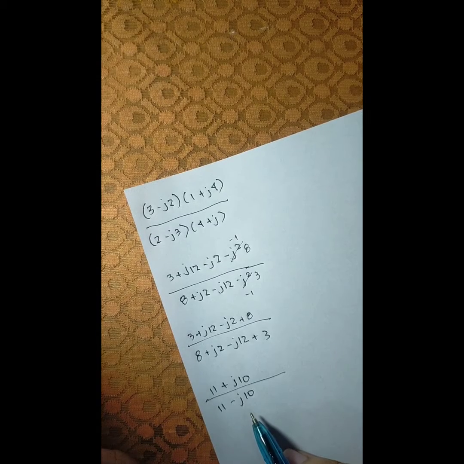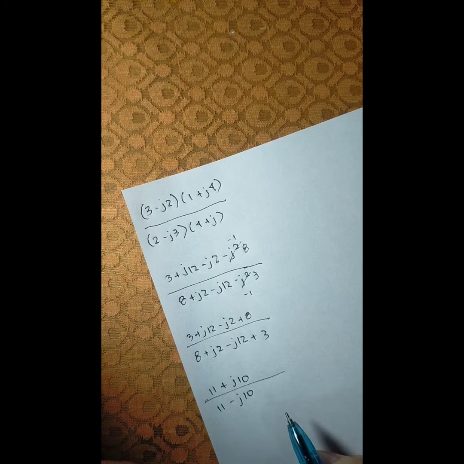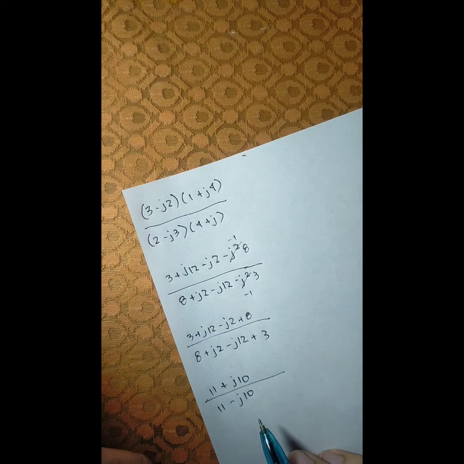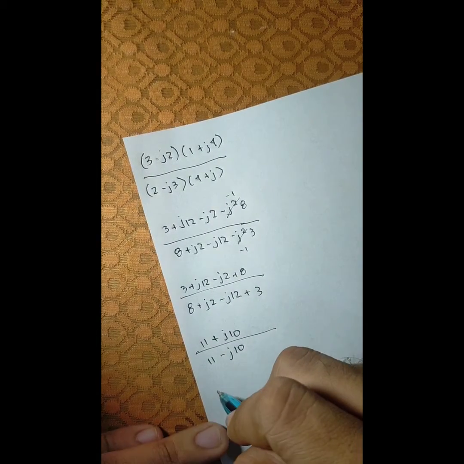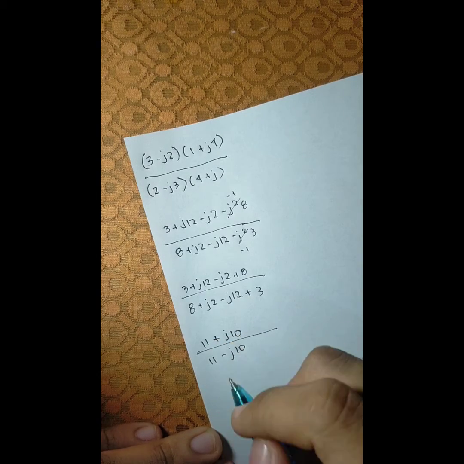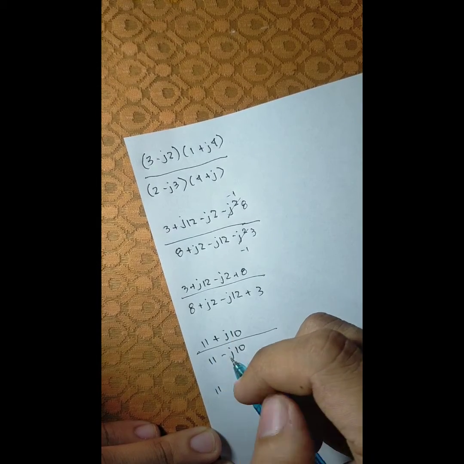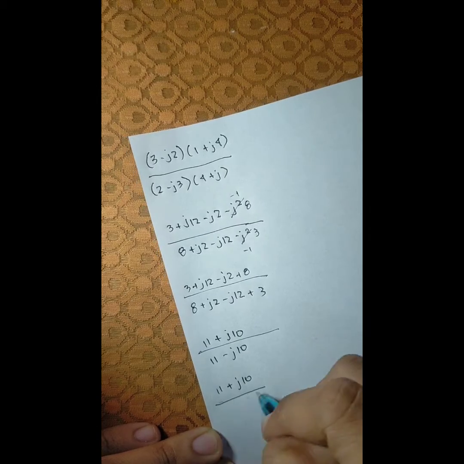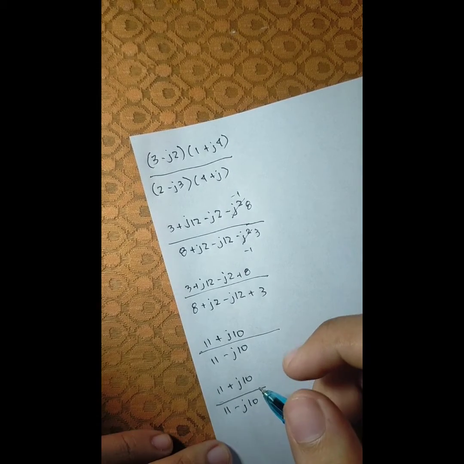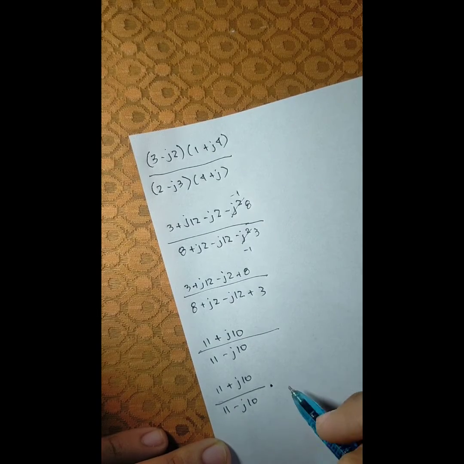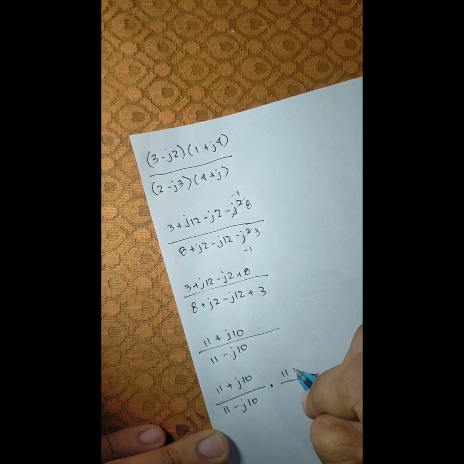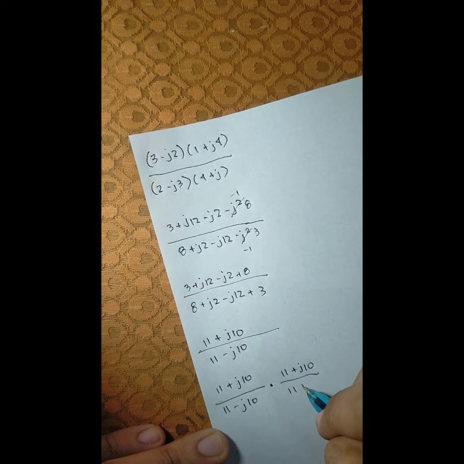And then the next step is we will solve the quotient of 11 plus j10 over 11 minus j10. So first we copy the fraction, 11 plus j10 over 11 minus j10, and we will multiply by the conjugate of the denominator. So we have 11 plus j10 over 11 plus j10.